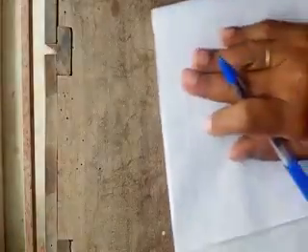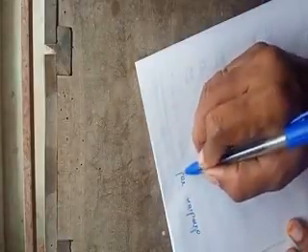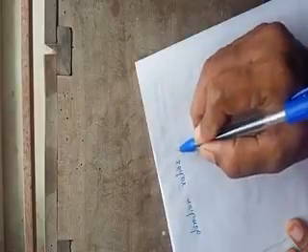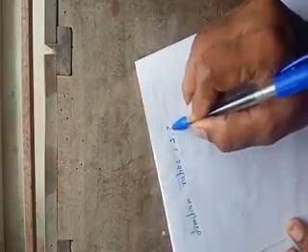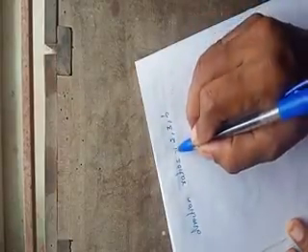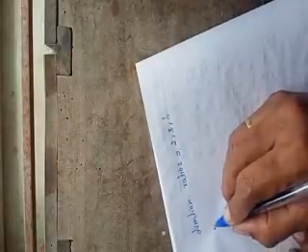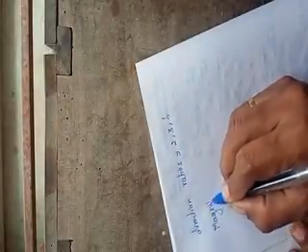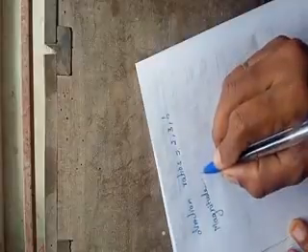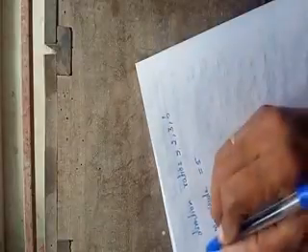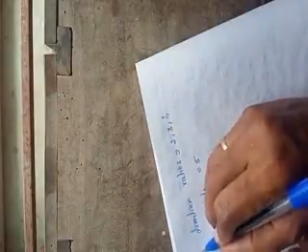See, subdivision 5: direction ratios are given, that is 2, 3, 6. Magnitude is equal to 5. These are the given parts, the direction ratios and magnitude. They have asked us to find the vector.